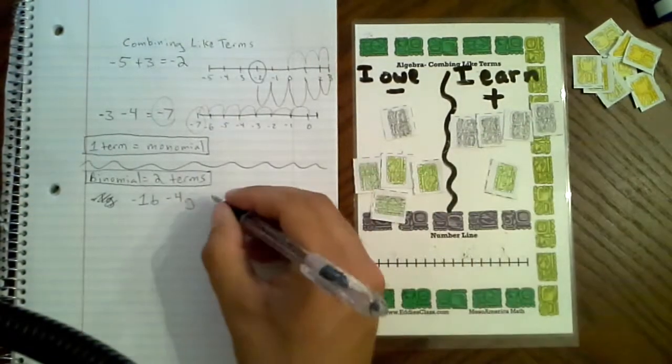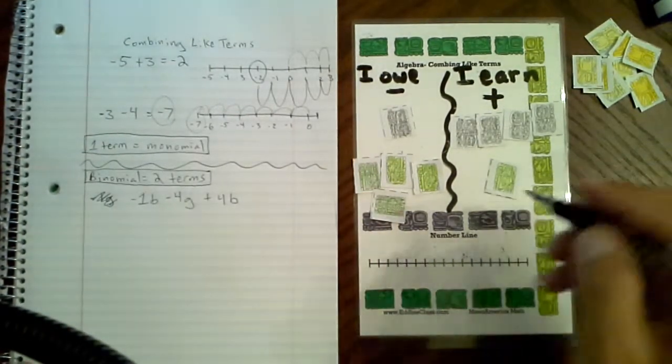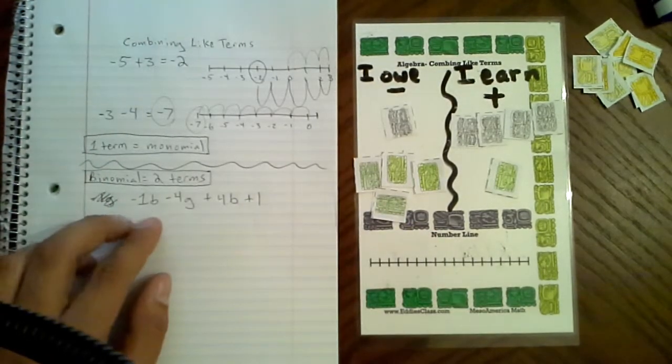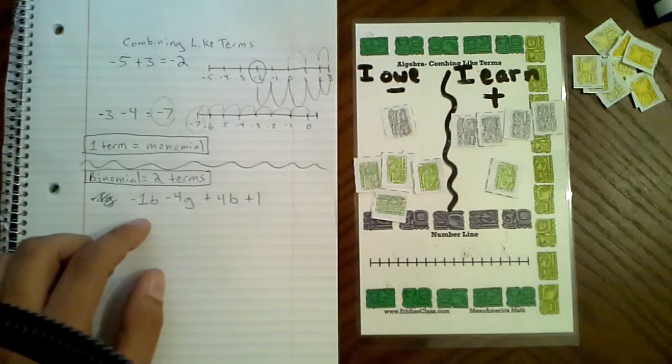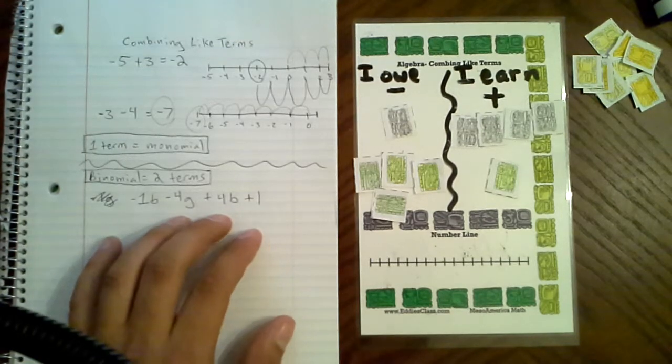Now what did we earn? We earned 1, 2, 3, 4 plus 4 of the black ones. And then we earned 1 of the green ones, plus 1. So now these are binomials. You'll see that there are multiple terms that we're trying to simplify, or combine, here.